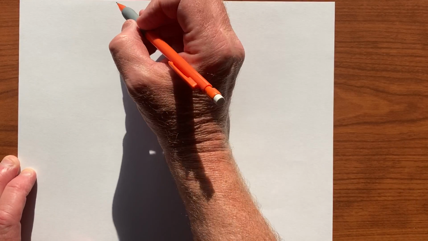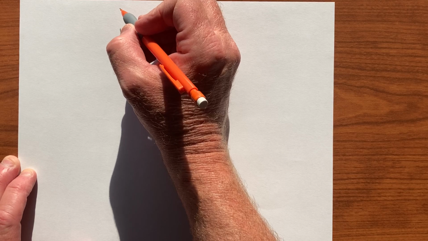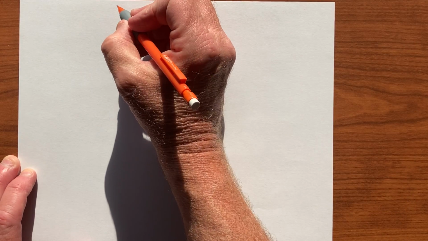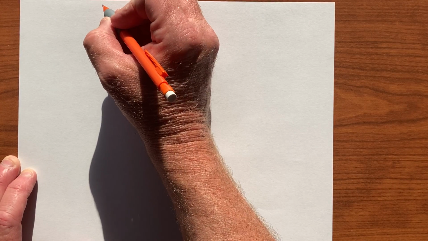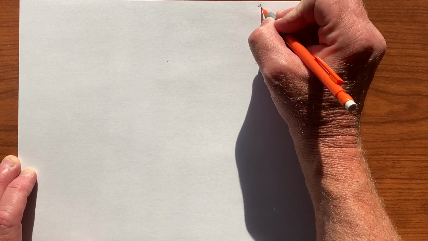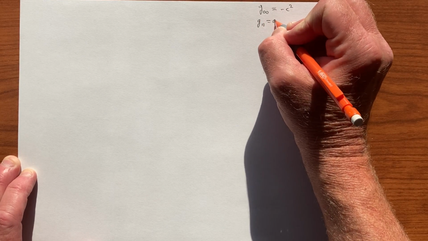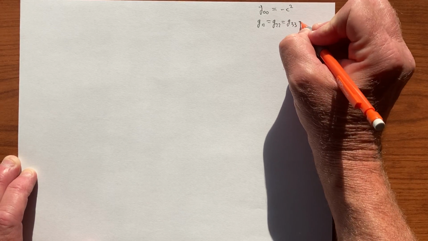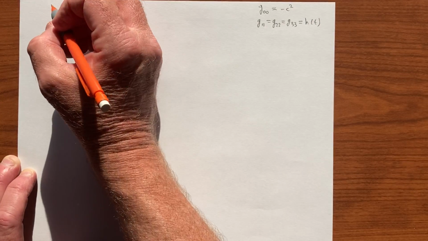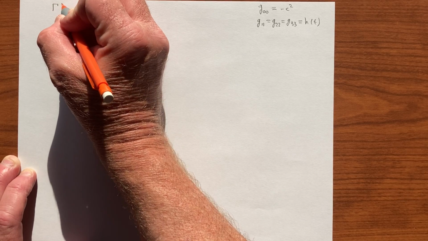Okay, so we want to derive the Einstein equations given this metric that is not static, with this h(t) term. So let's remind ourselves that g00, if we keep the speed of light, is minus c squared, and g11, g22, and g33 are all h of t. So let's start deriving the connection coefficients.